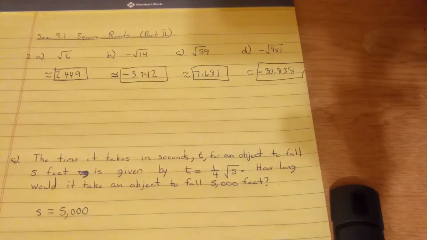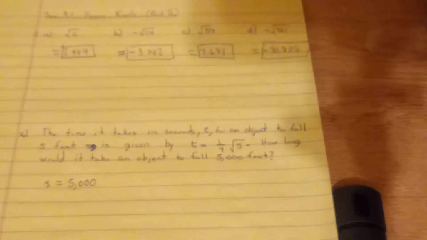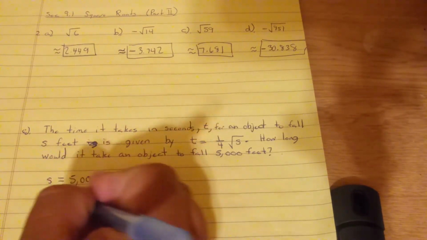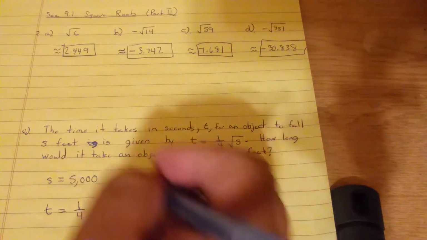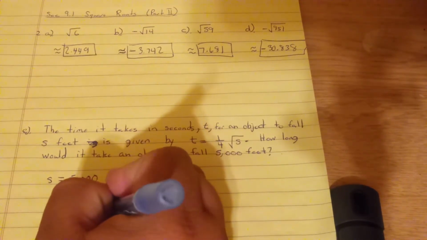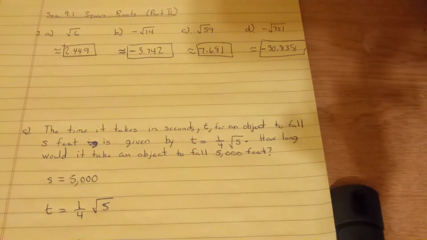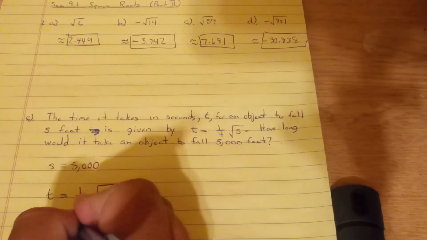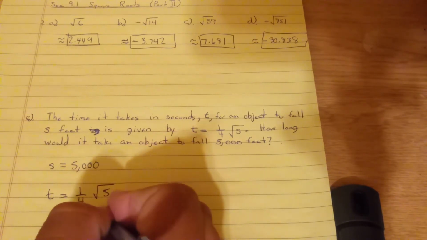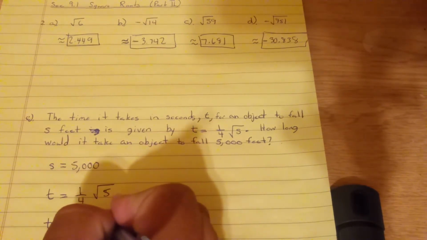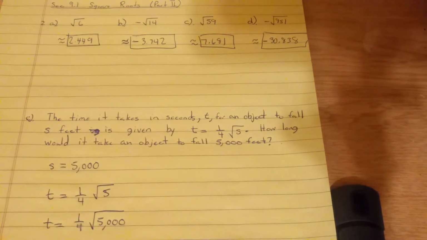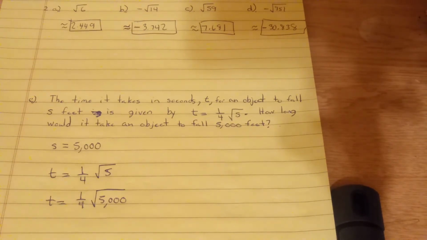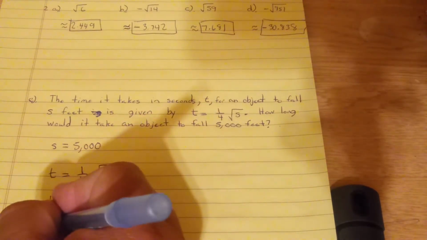So just like we've done before, we're going to substitute that value in for s. So we have t equals 1/4 the square root of s. So once again, substitute the value in there. So square root of s, or in this case, square root of 5,000. Whatever we get, we're going to multiply it by 1/4. Now keep in mind that we may have to change that 1/4 to a decimal. So let's take a look at that.